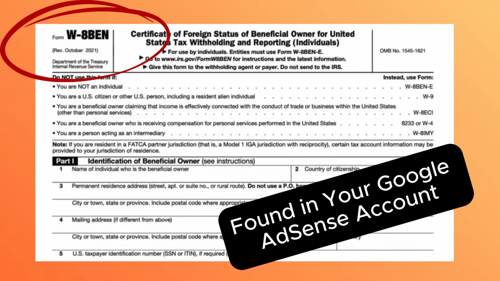Now, for non-US citizens, I'm in Canada. It is really important that we fill out that tax form. It's a W-8BEN form, because if you don't establish with them which country you come from, they're just going to see you as this foreign body and they will withhold taxes at that point.